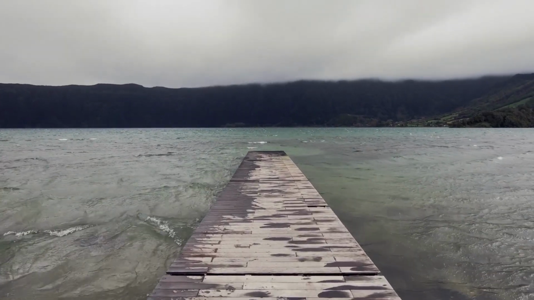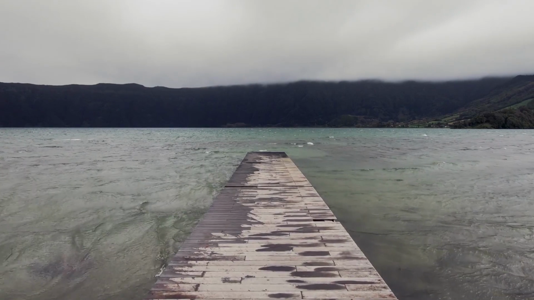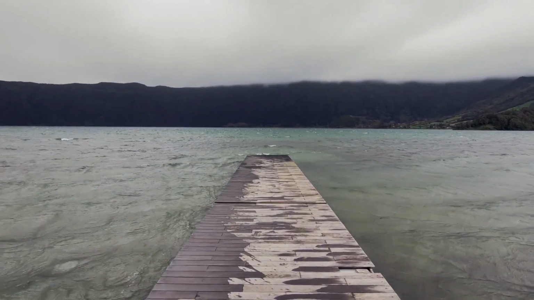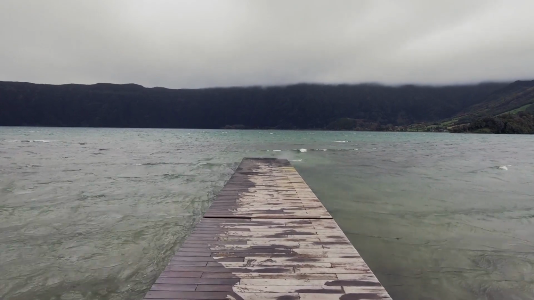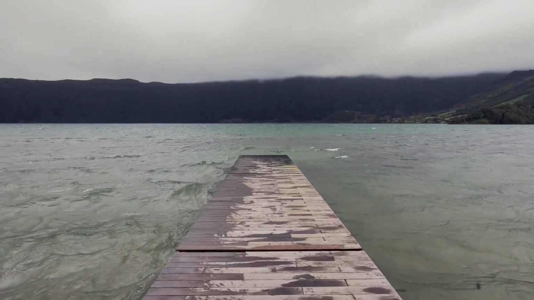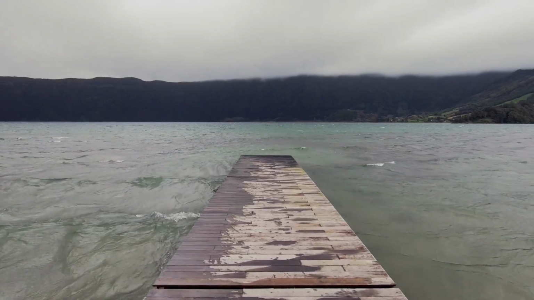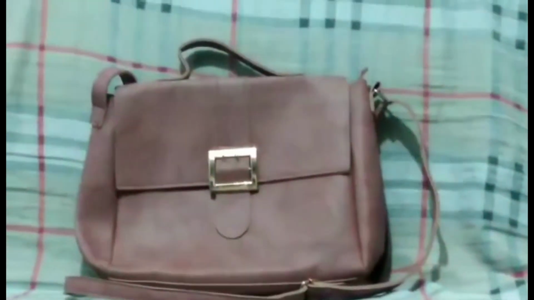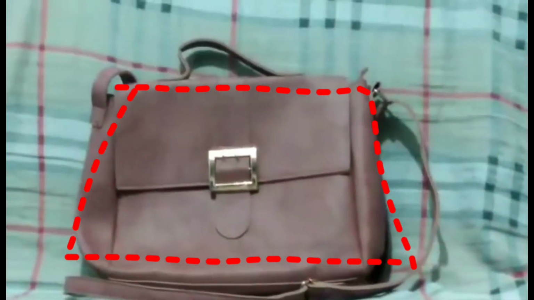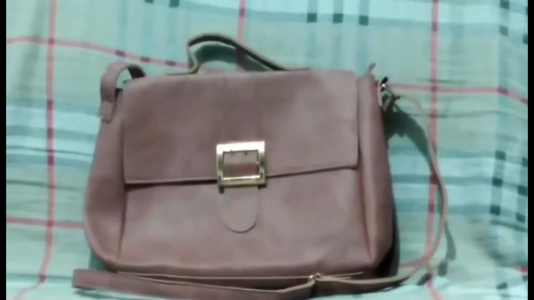When we draw, the first thing we do is to make a foundation. We draw a circle for the head, a triangle for the nose, and many more. But have you thought about studying those shapes? For example, this handbag. Its foundation shape is a trapezoid. Do you know its properties? In this video, you will learn about the properties of a trapezoid and a kite.